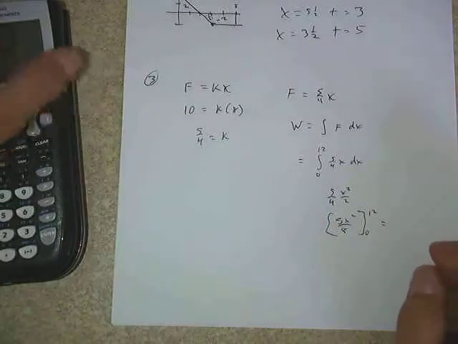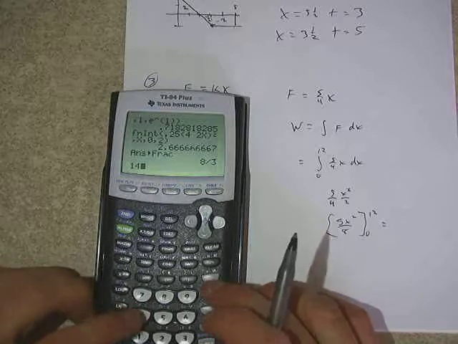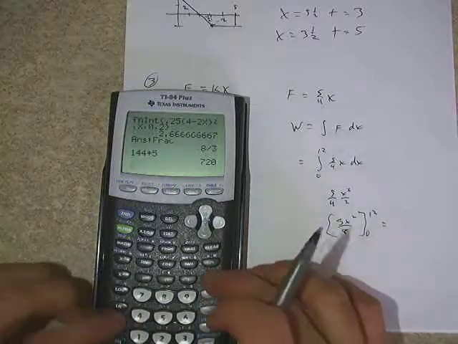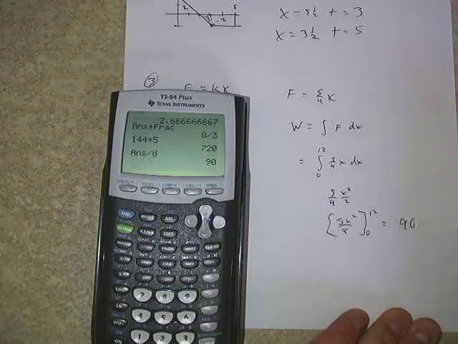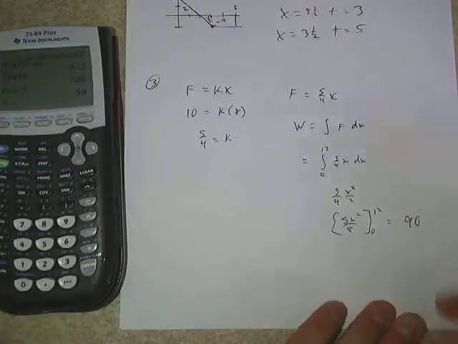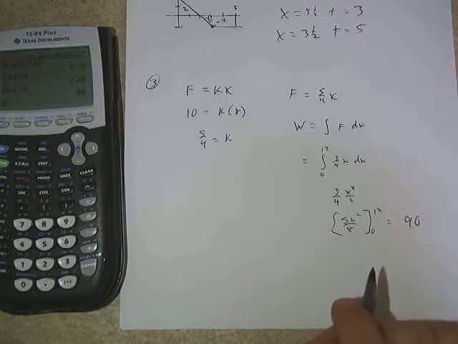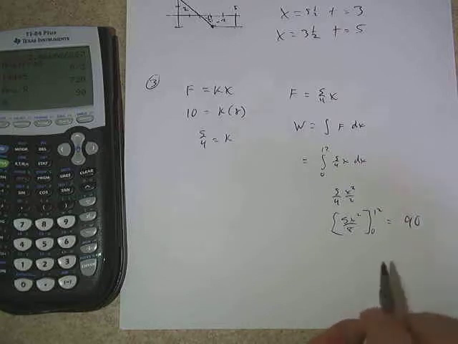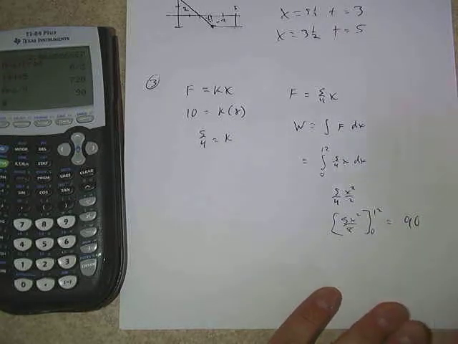So if we do 5/4 times x squared over 2, we get 5x squared over 8, and we're evaluating that from 0 to 12. And so if we put a 12 in there, we're going to get 12 squared, which is 144, times 5. And whether it's on the calculator part or not, we'll use it for the time being here. And then if we divide that by 8, we get 90.